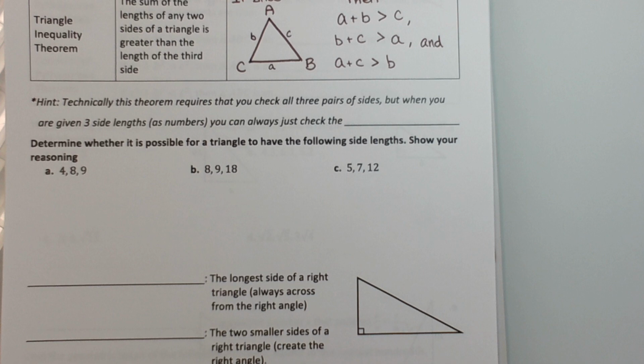Okay, back to math. Now, this theorem is used to determine if it's possible for a triangle to be created with certain side lengths. When it comes right down to it, the only time we're going to have issues is in situations where the small side and the medium side add up to get bigger than the large side.